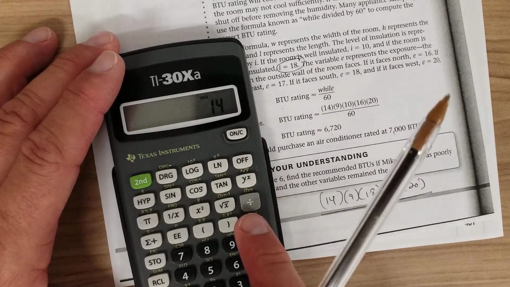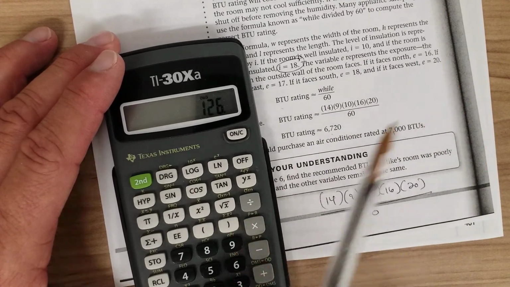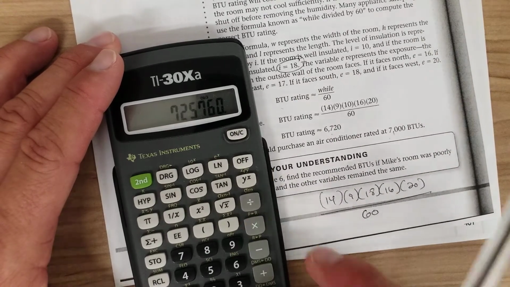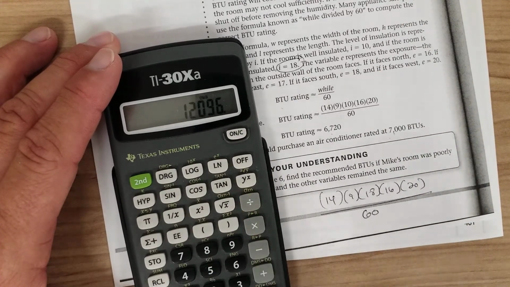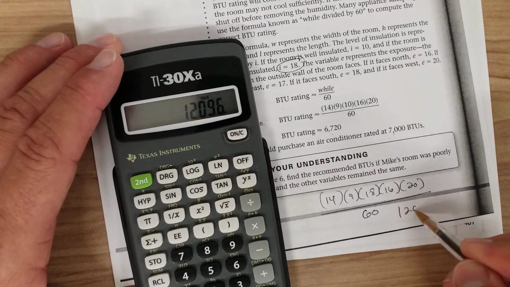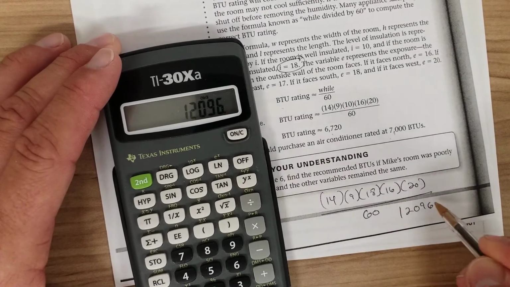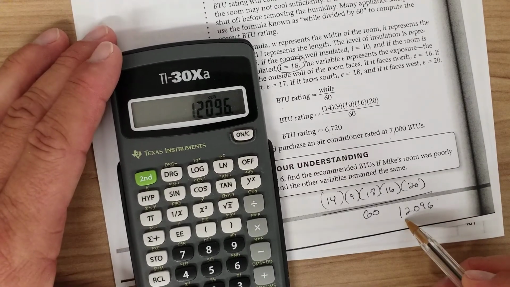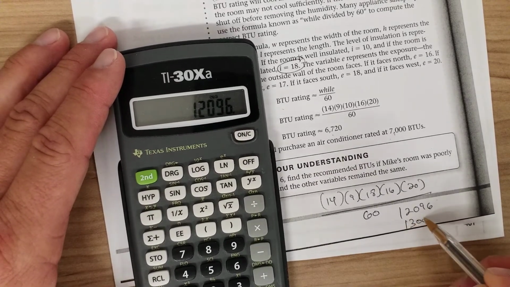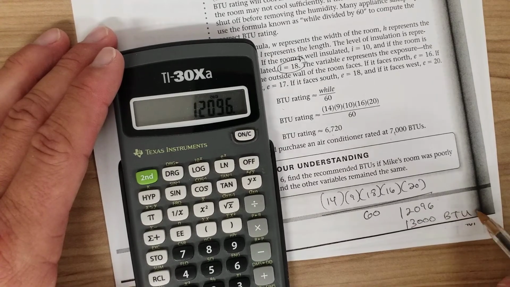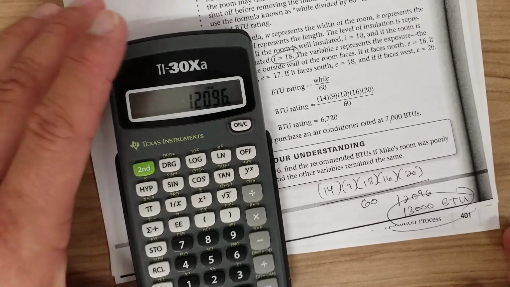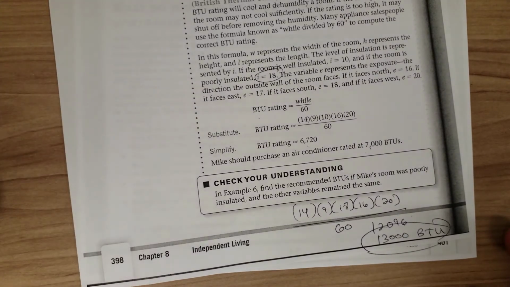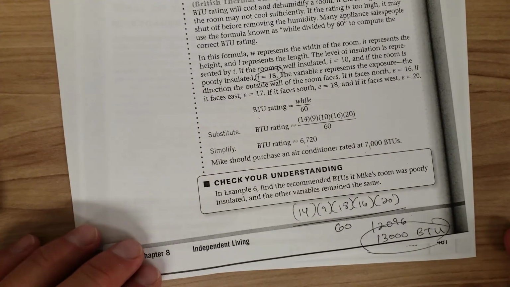So 14 times 9 times 18 times 16 times 20 divided by 60 is equal to 12,096. So he probably needs at least 12,000 BTUs, if not 13,000 BTUs. If we want to round up to make sure it does the job, then 13,000 BTUs is what he would need for that unit if we change that one variable. So you can see it changes based on the insulation.